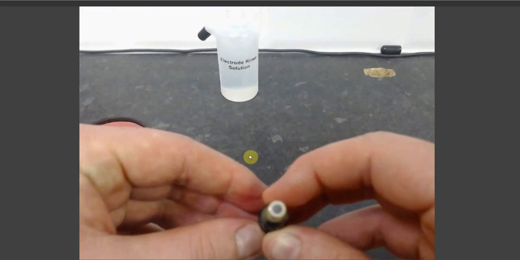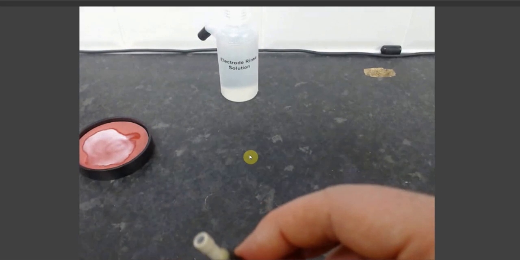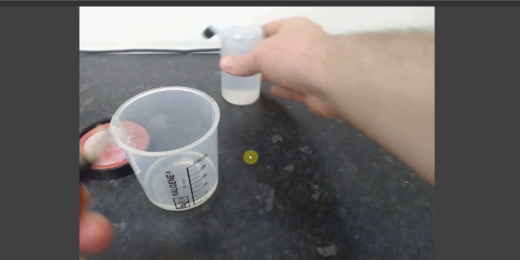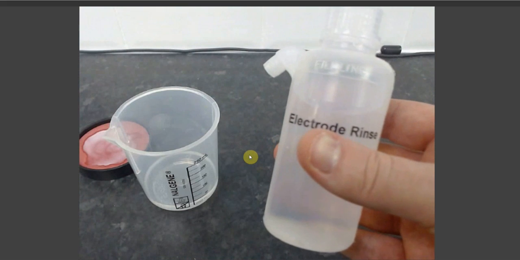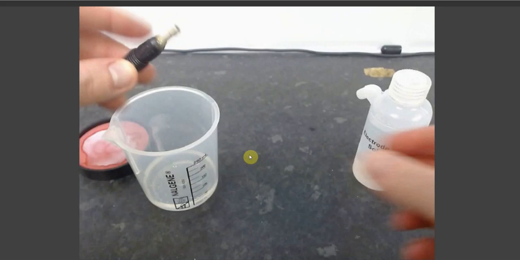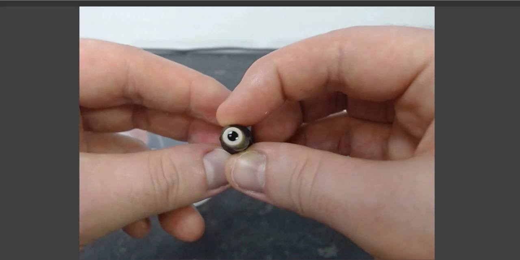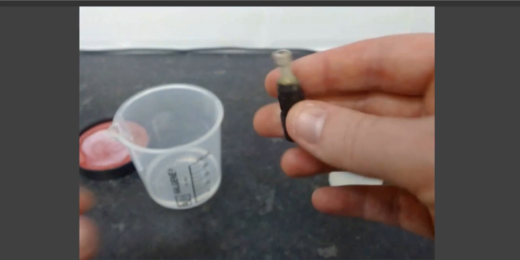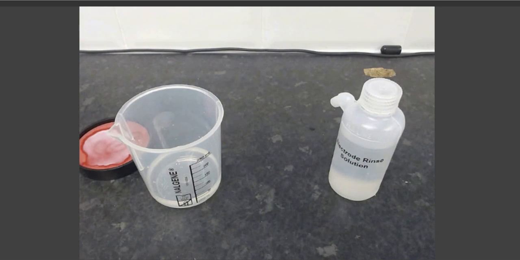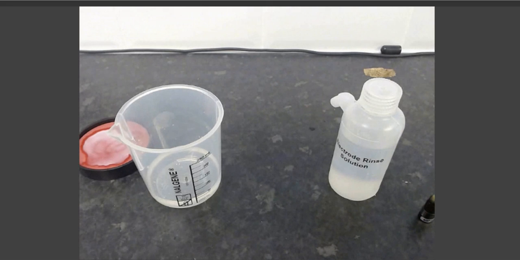Once this is done, you will have some alumina slurry from your polishing slurry left on the surface of the electrode, which is why I simply take any waste receptacle and your electrode rinse solution and gently rinse the electrode. You will now have a completely clean and polished electrode surface. If there are any scratches or any remaining residues or dirt, simply continue polishing until there are none left.